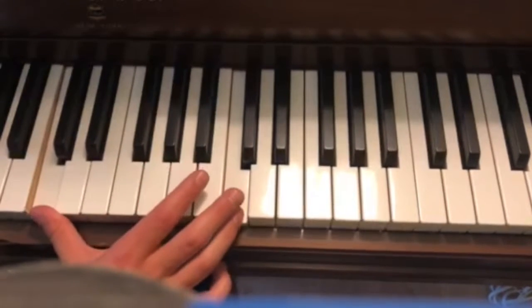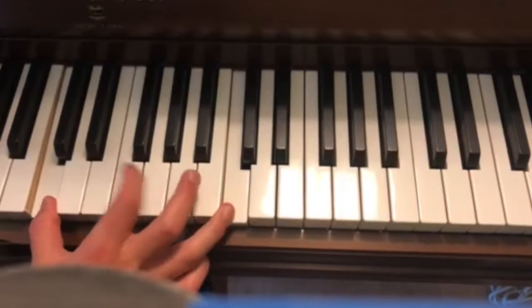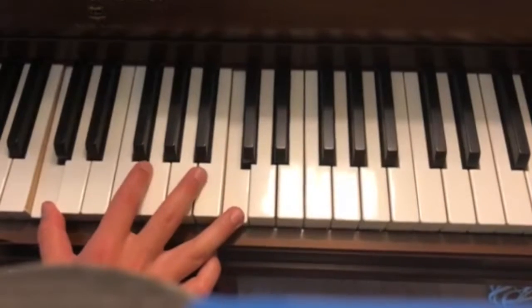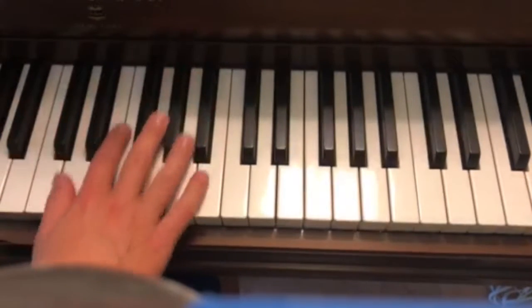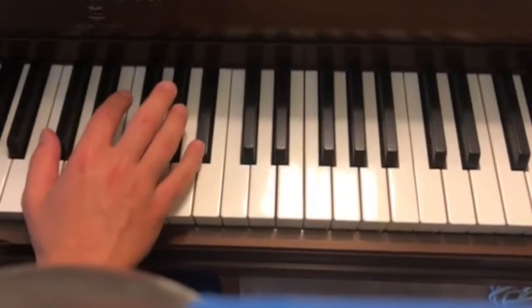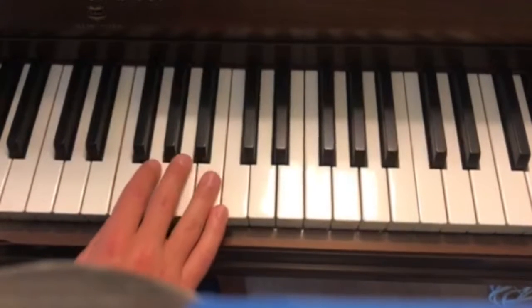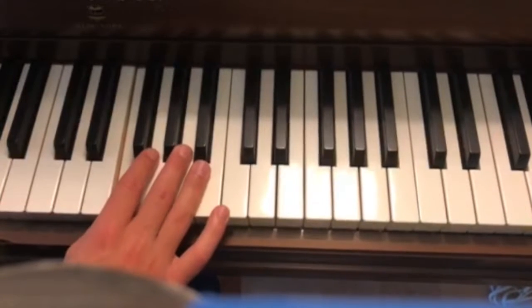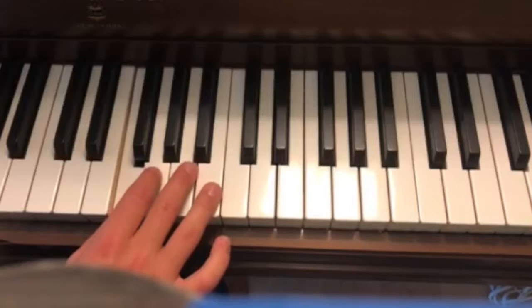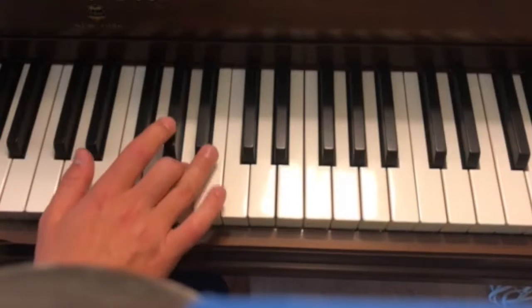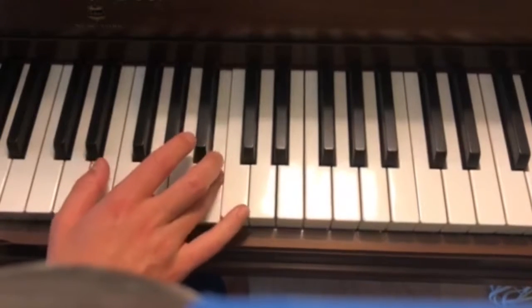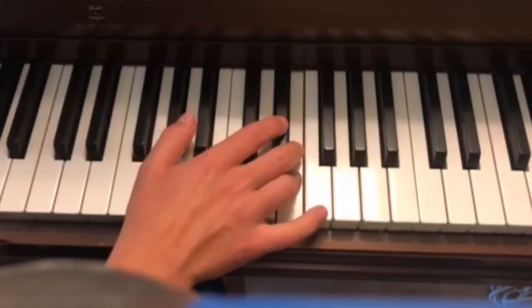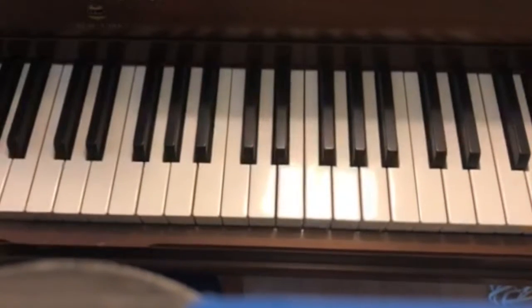Both C's, this is called an octave, the distance between one note to the next note of the same note. It's called an octave. And then we have all the sharp and flat notes in between, right? So if we start on a different note, say F, then you just go up the alphabet until you get back to F. So you start on F, you go F, G, A, B, C, D, E, F. So it's important to remember that.